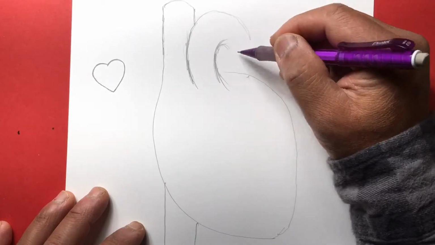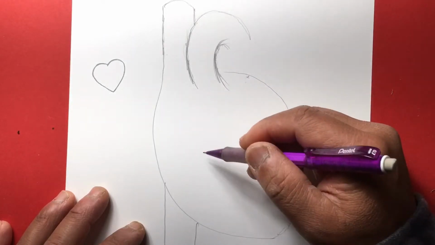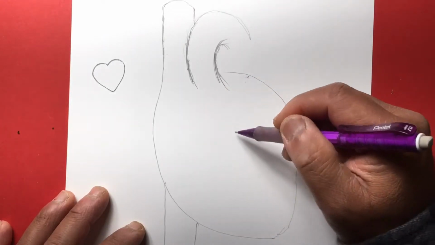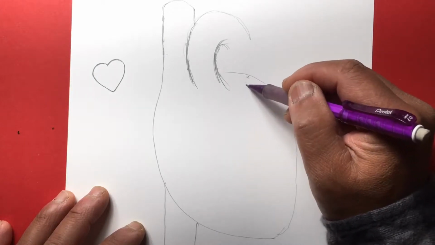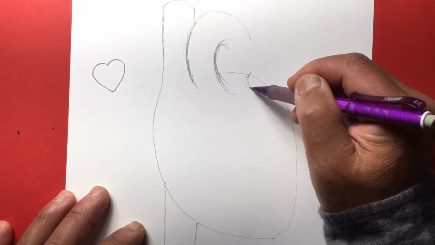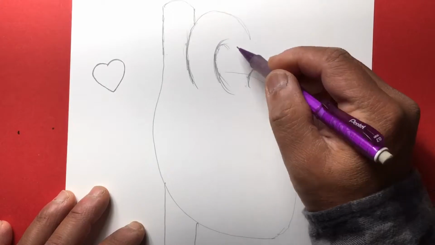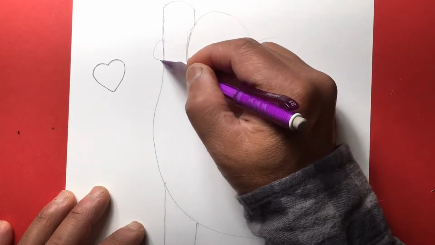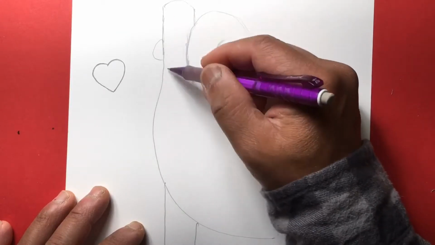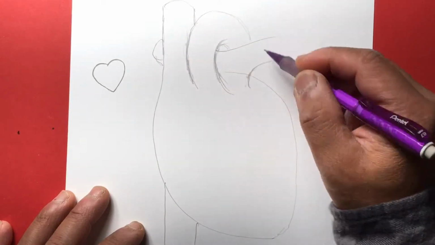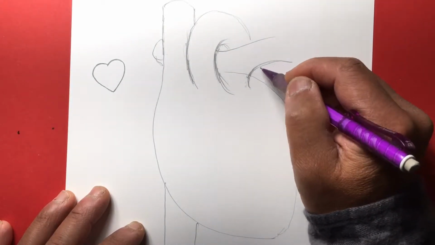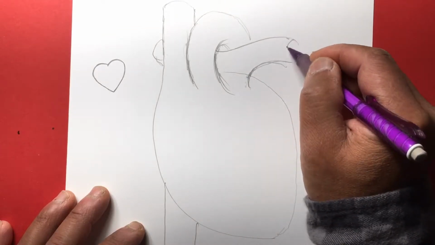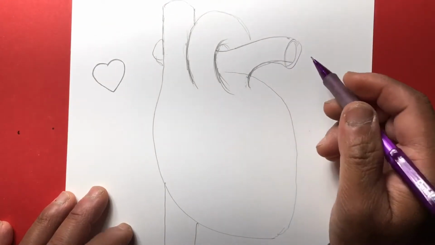All right, so then from the right side of the heart, the blood goes to the lungs, so let's draw that part. It's called the pulmonary artery, and kind of goes underneath here, comes out behind the vena cava. So here's the pulmonary artery, and let's just draw that as a circle.